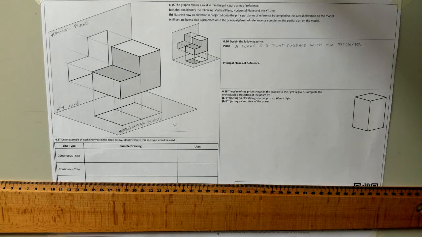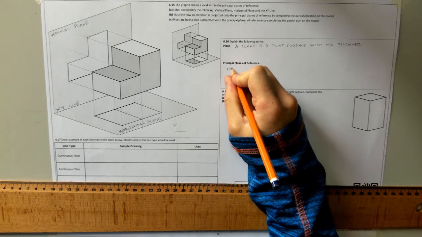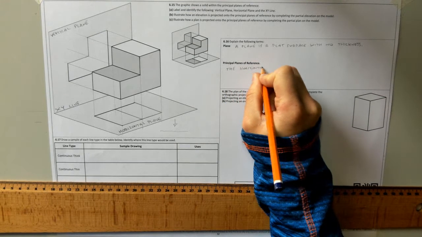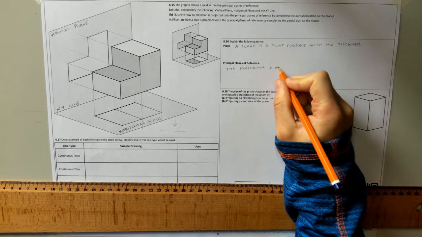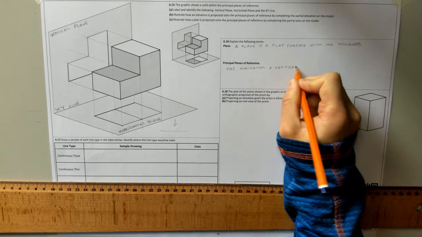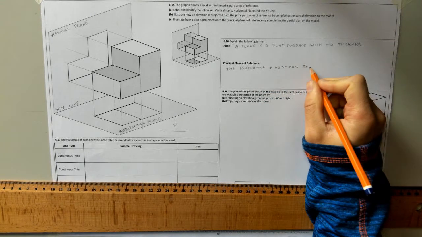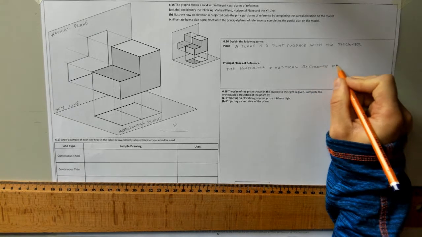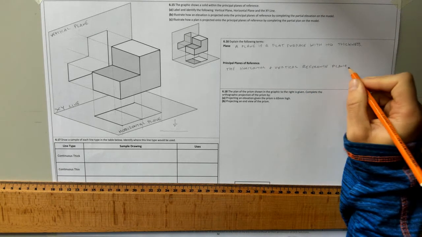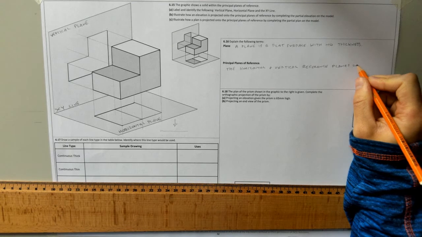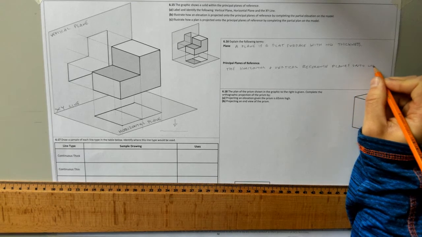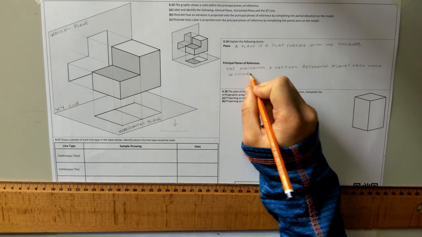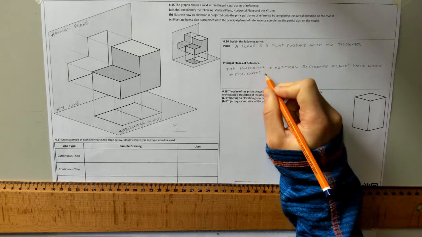And then the principal planes of reference are basically the horizontal and vertical reference planes onto which orthographic views are projected.